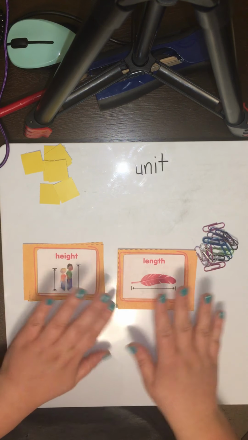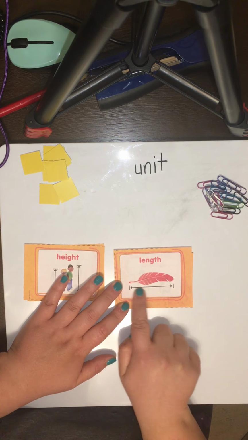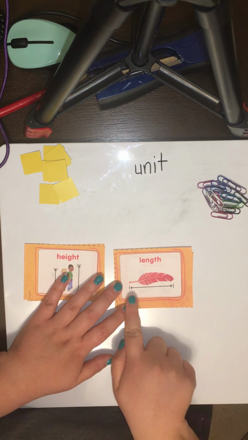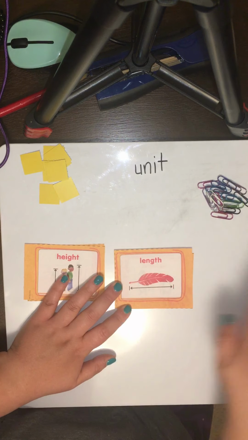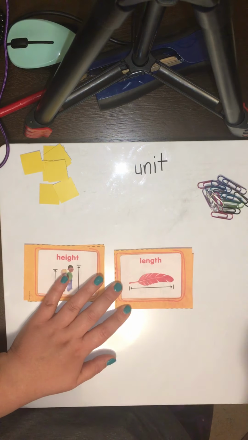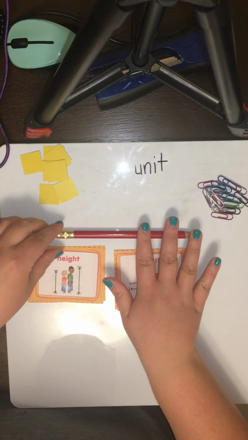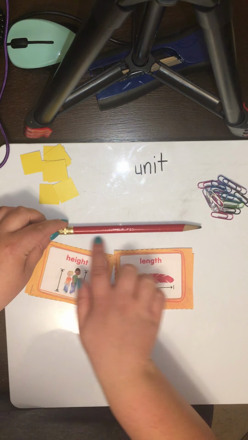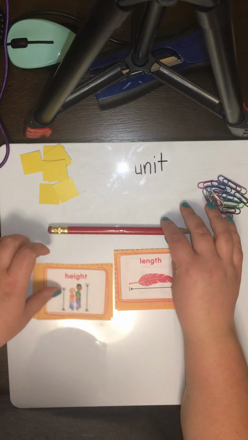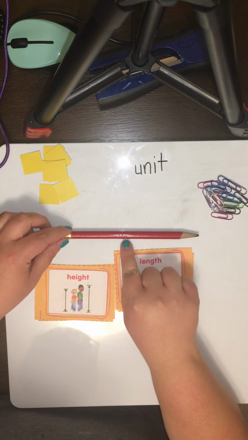and height. So length is how long something is, and it's horizontal. So remember we talked about horizontal and vertical. Length is how long something is. So if something is laying on its side, if my pencil's laying on its side, I want to know how long it is. Height would talk about how tall it is. How much distance is there from the top of the pencil to the ground?